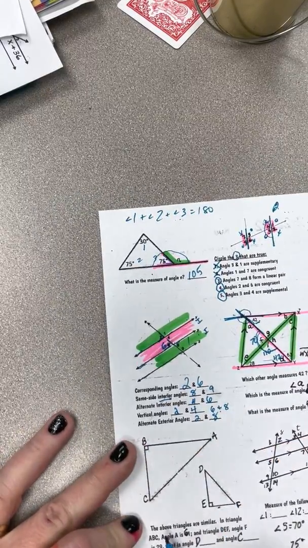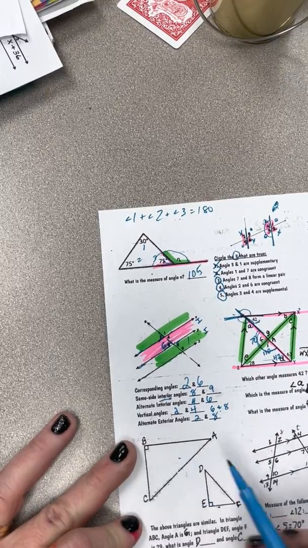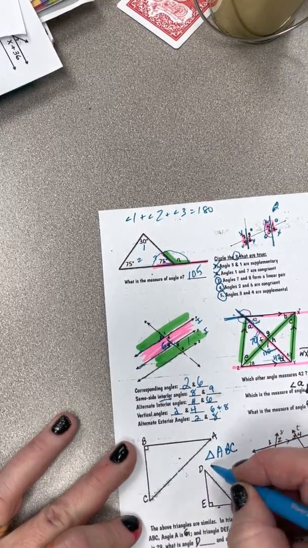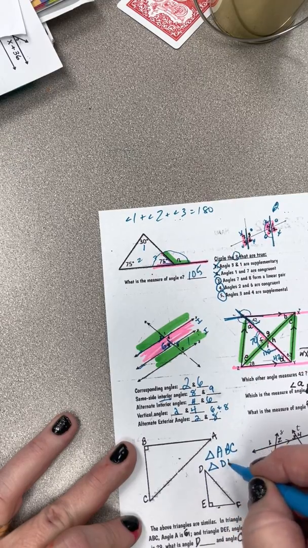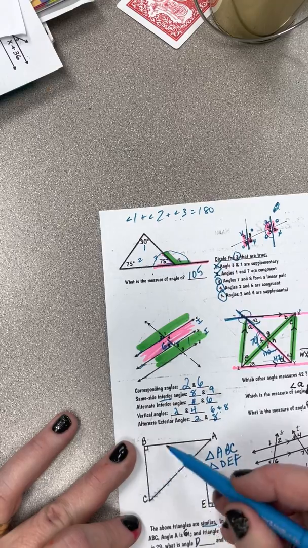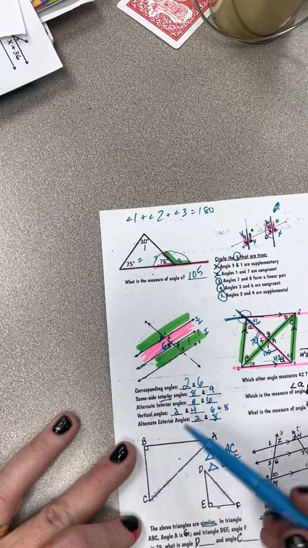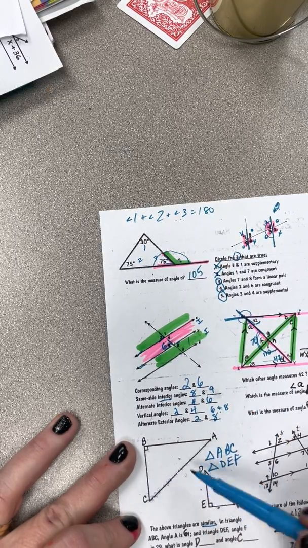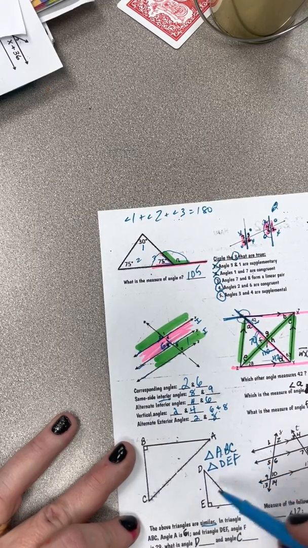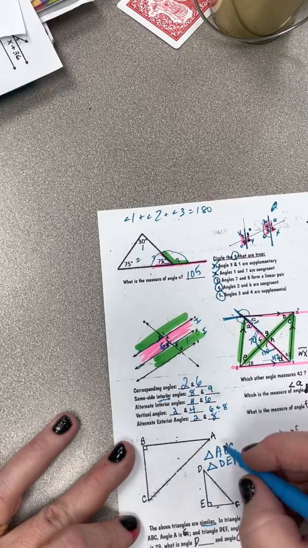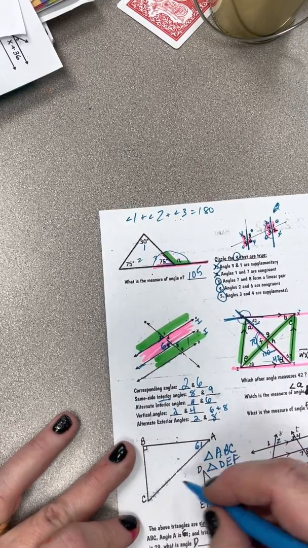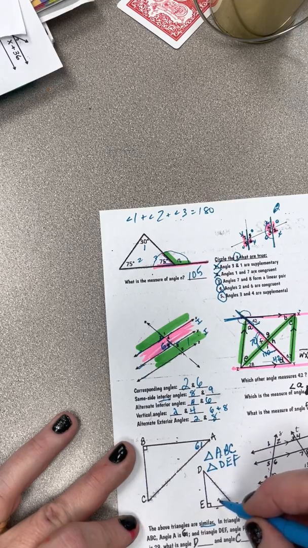Okay, here it says the above triangles are similar. So triangle ABC and triangle DEF are similar. That means all the angles inside are the same. It also means that the sides are proportional. In triangle ABC, A is 61. Triangle DEF, F is 29.